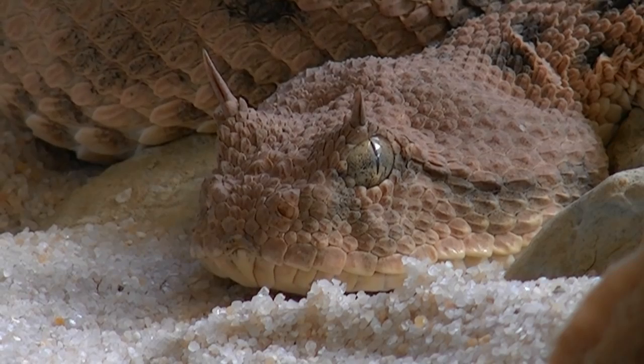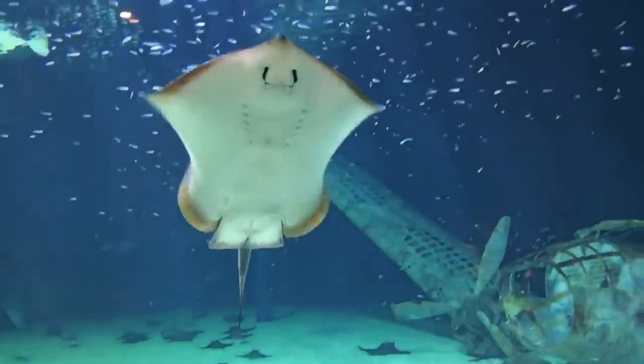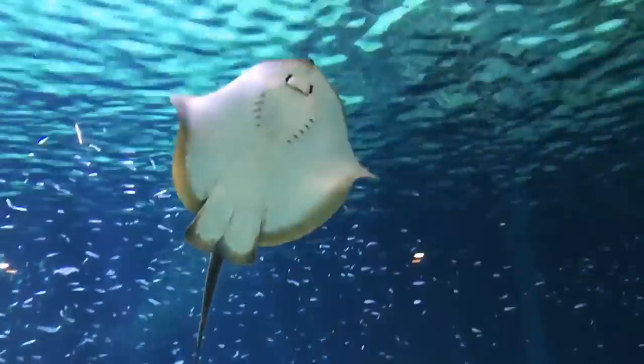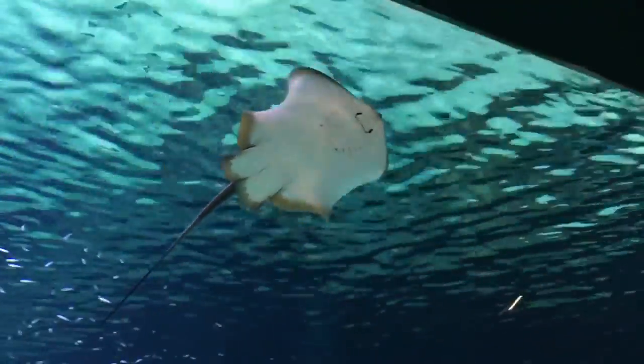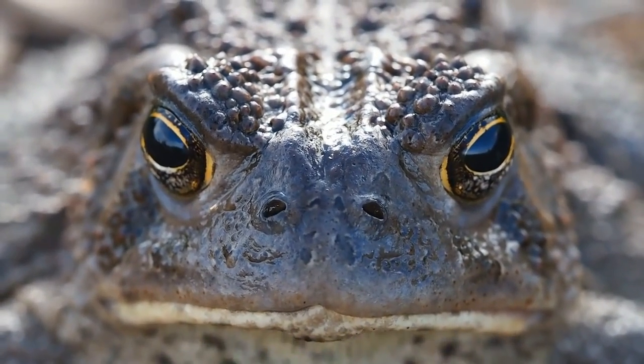Producing poison or venom is another example of a physiological adaptation. A snake or a stingray producing venom and being able to inject that into its prey will help it catch it. And a toad's body producing poison will help deter its predators.